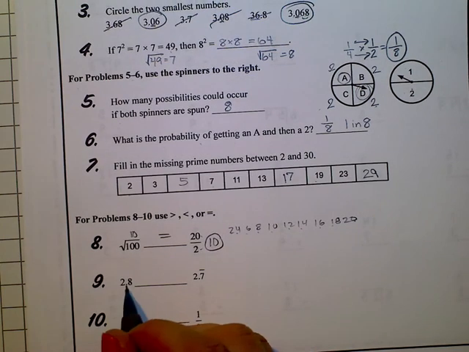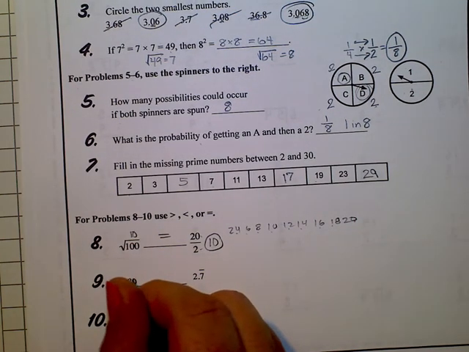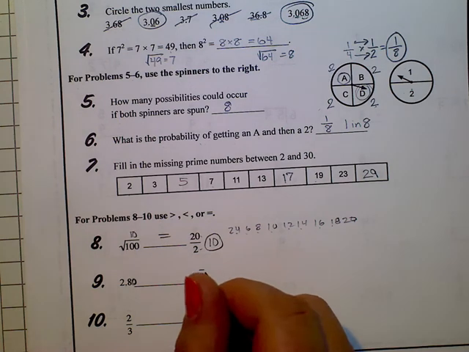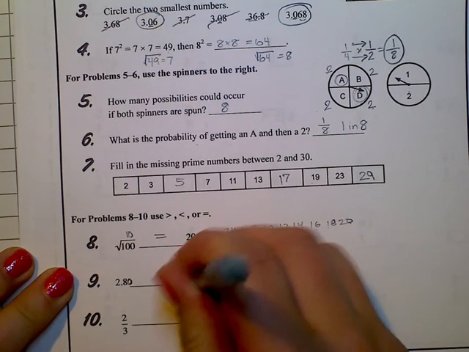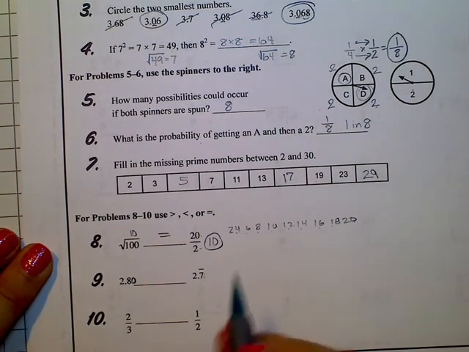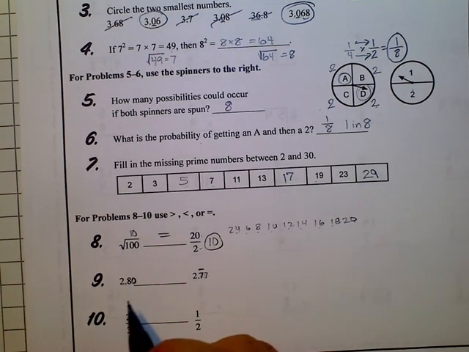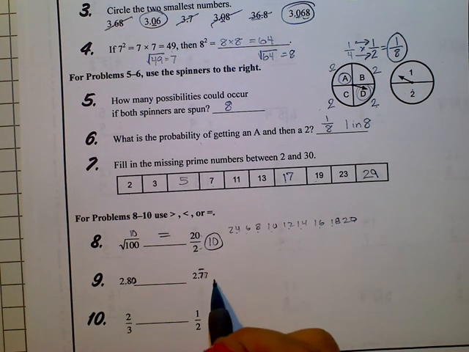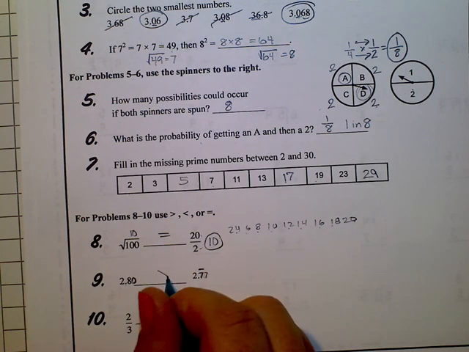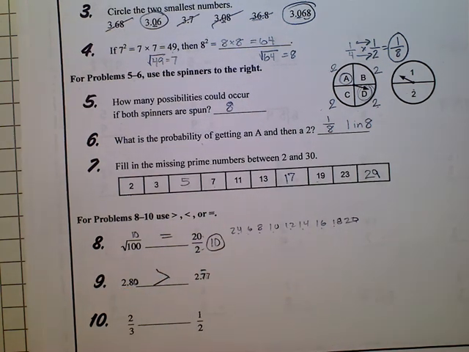This is $2.80. I always put the other number on there, because this has a bar sign on top. That bar is like the repeating number, and it should let you know that it will go on with sevens forever. So we have $2.80 and $2.77. Obviously, $2.80 is more. Now this one is a little trickier.